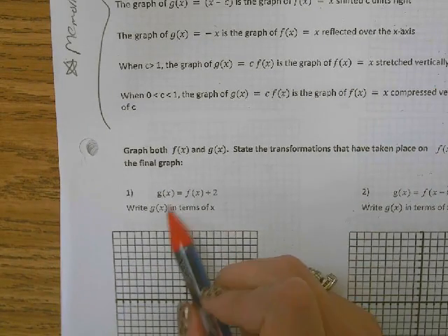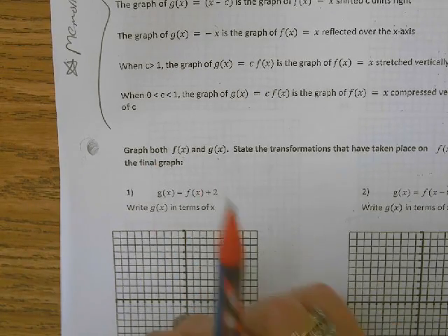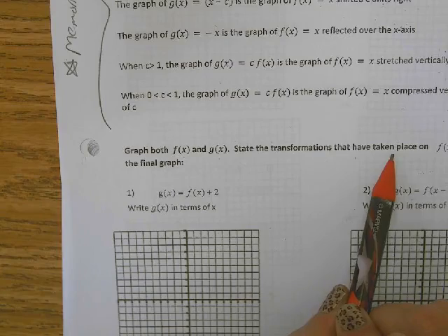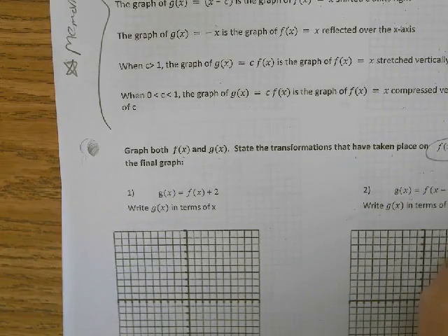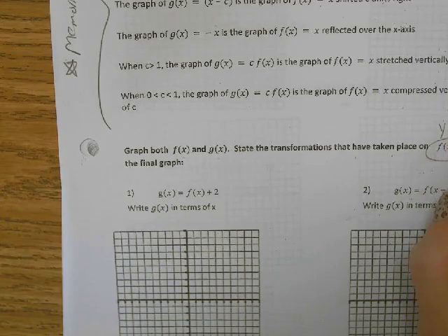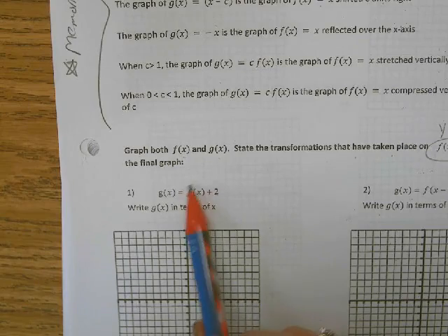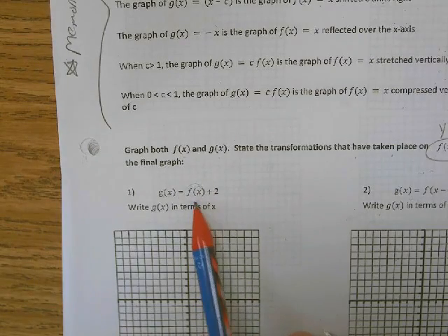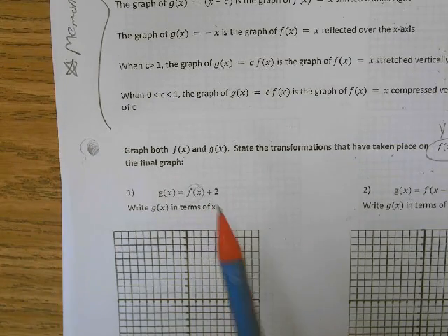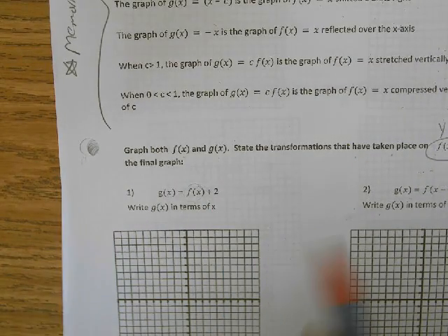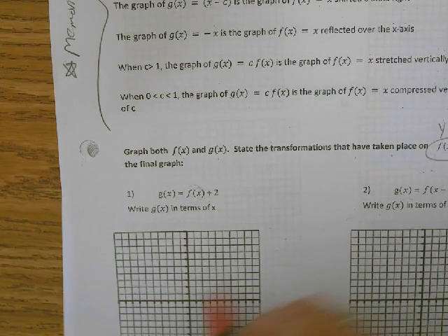So right here, this is saying, if we graph both f of x and g of x in the same graph, state the transformations that have taken place from f of x equals x. So this is my parent function, which is really y equals x. So g of x is going to be the same graph as f of x, but with a plus 2 in the back. So that means that I'm going to shift up 2. So I'm going to do f of x, my original.